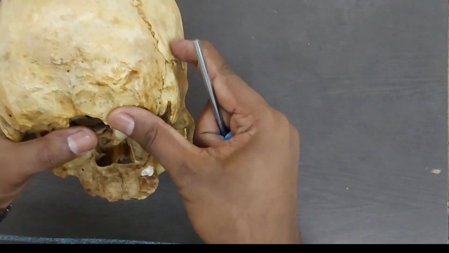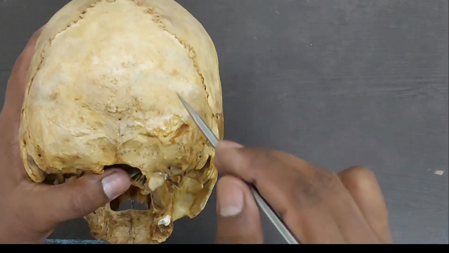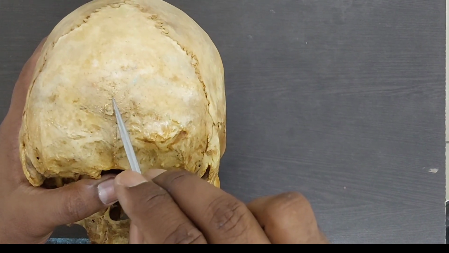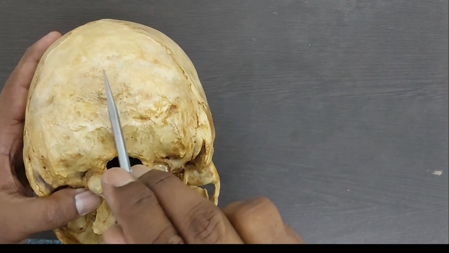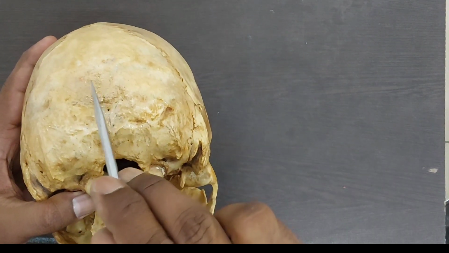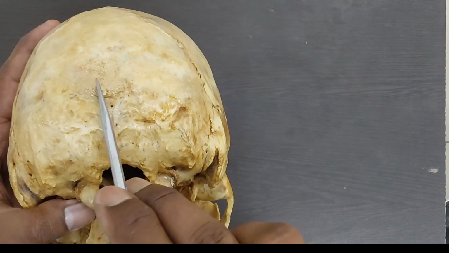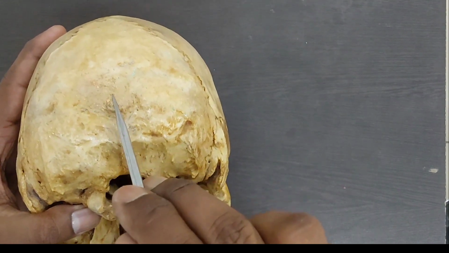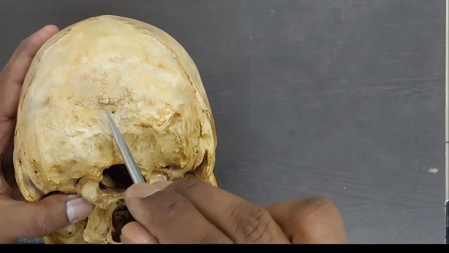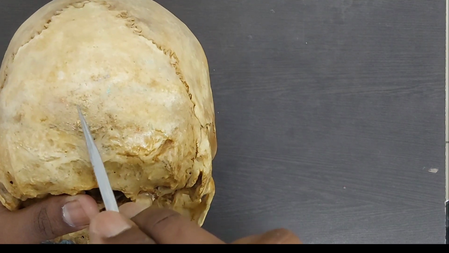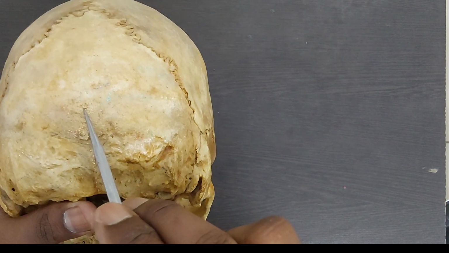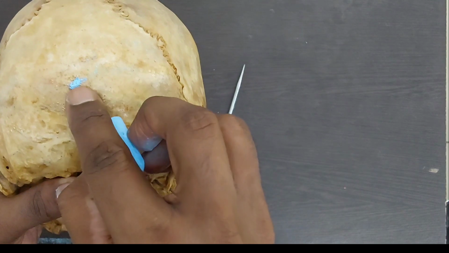Another important structure which is present on the Norma occipitalis is the external occipital protuberance. External occipital protuberance is a protuberance which is present on the occipital bone. It marks the junction between head and neck. The area above is the head and the area below is the neck. The point on the external occipital protuberance is known as inion.